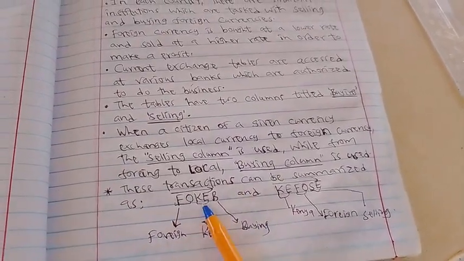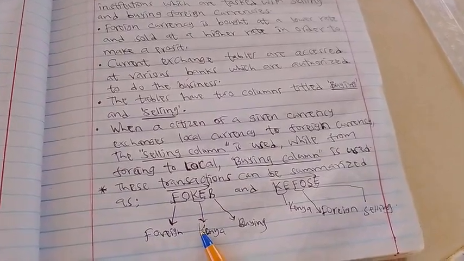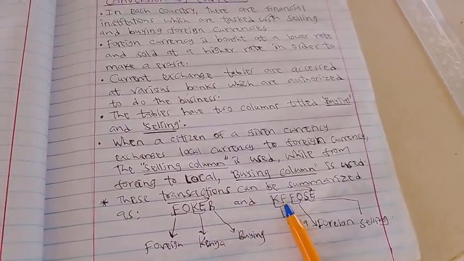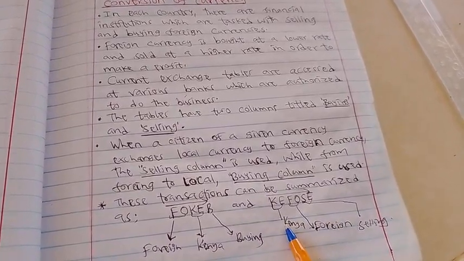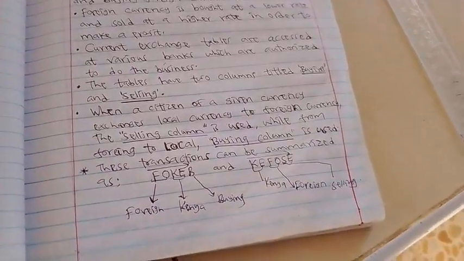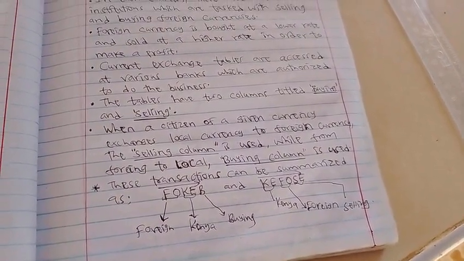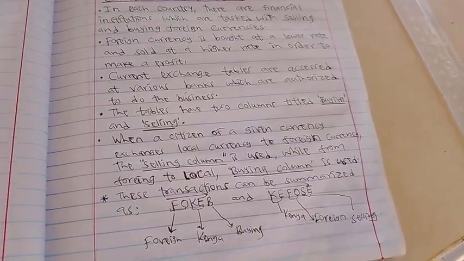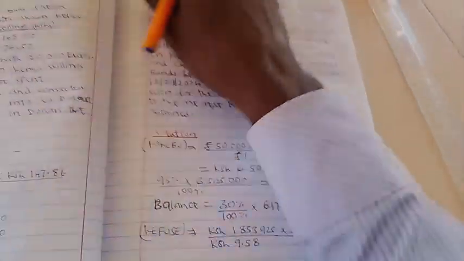When you are changing foreign to Kenyan currency or local currency, we use the buying column, for CABS. And for KEFOSE, when you are changing Kenyan or local currency to foreign currency, we use the selling column. Therefore, the abbreviations are CABS for buying foreign to local currency, and KEFOSE for selling when converting local currency to foreign currency.